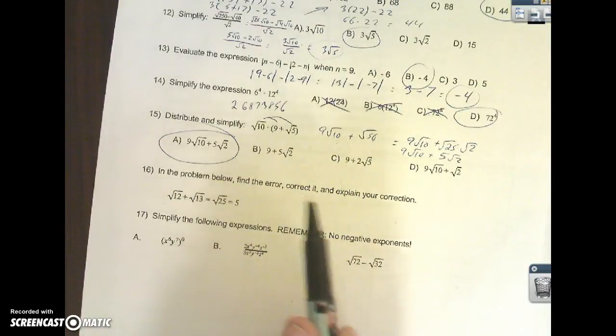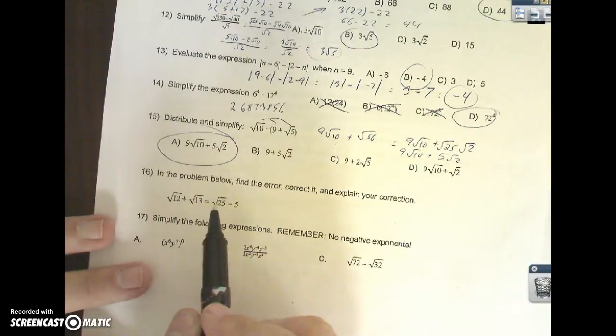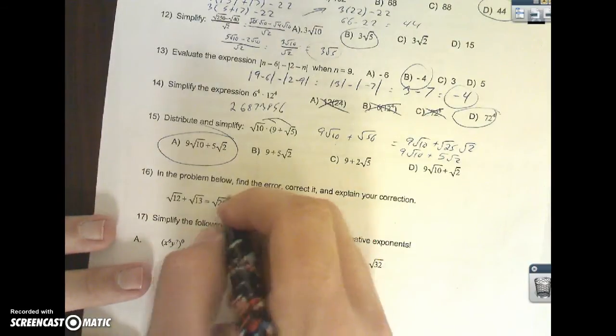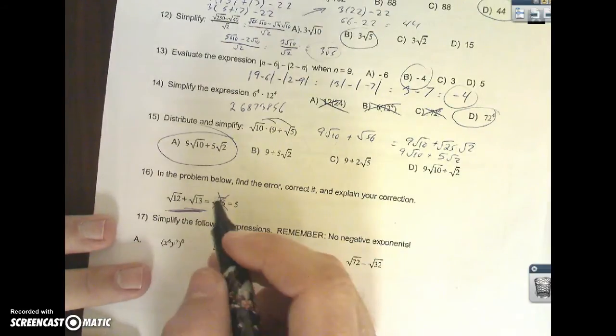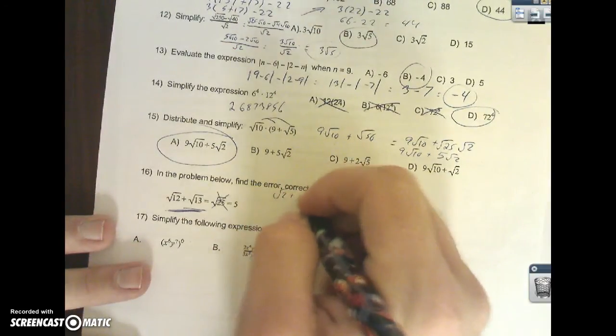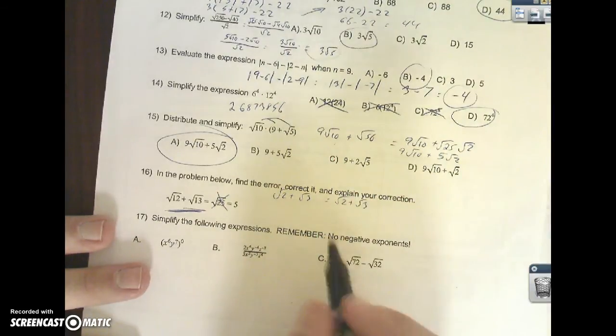Okay. In the problem below, find the error, correct it, explain your correction. Okay, root 12 plus root 13 equals root 25. I cannot add together square roots. So like if I do root 2 plus root 3, the answer is root 2 plus root 3. Okay, we talked about this before in class. You cannot just combine underneath it.